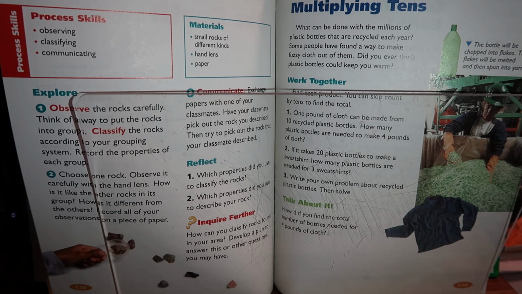How is it like the other rocks in its group? How is it different from the others? Record all your observations on a piece of paper. So you're going to answer the question, how is it like the other rocks in its group? And the other question, how is it different from the others? And then number 3, communicate.